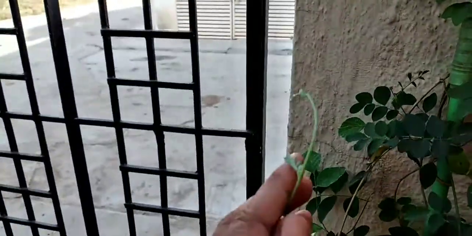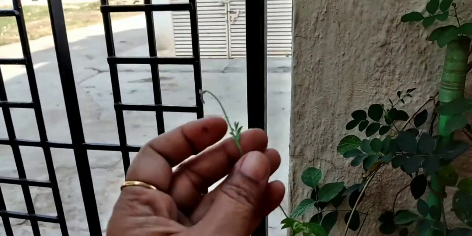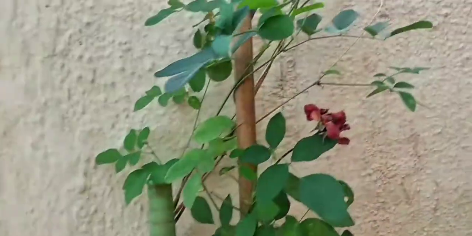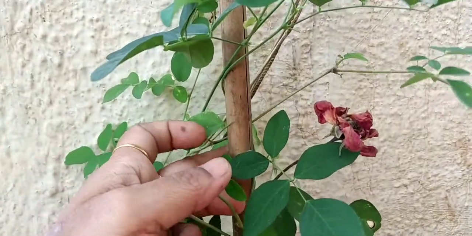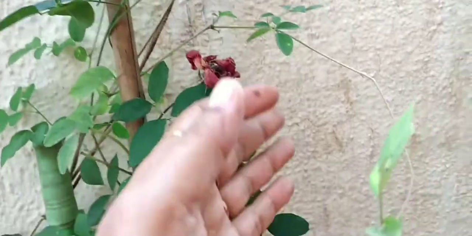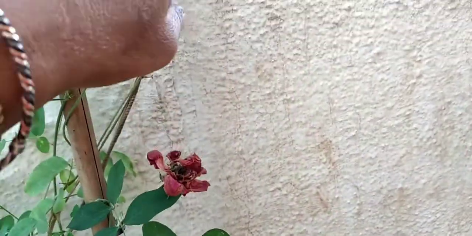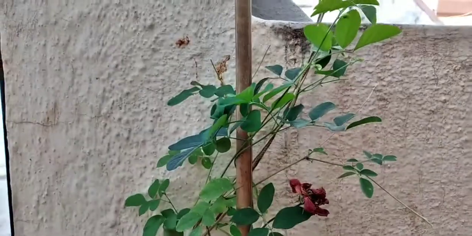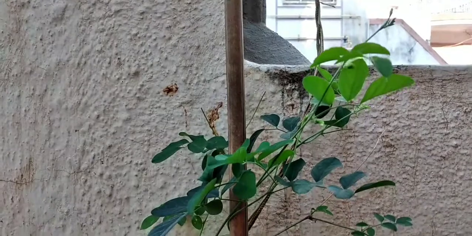Look here, the tendrils are so soft and tender. That's why the tip of the stem is so soft and tender, and that's the reason they are called tendrils. See, I've kept the support of a wooden stick, and around it you can see these tendrils have wound themselves and they are just climbing up.